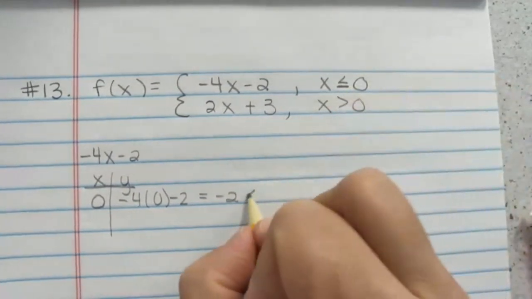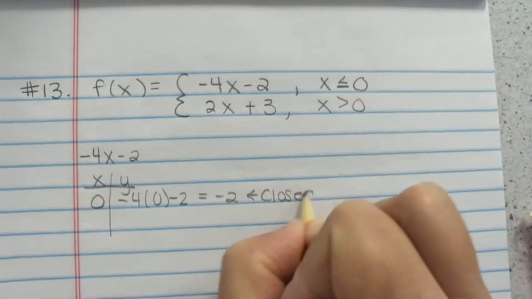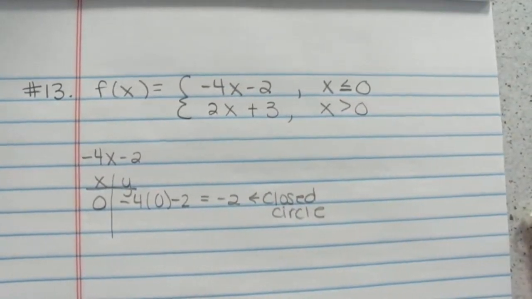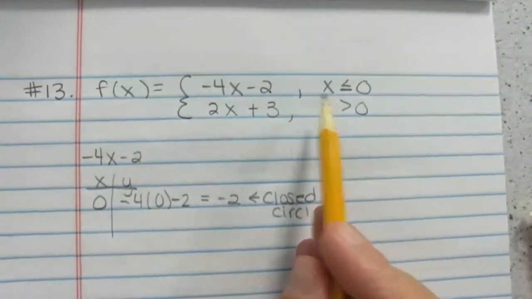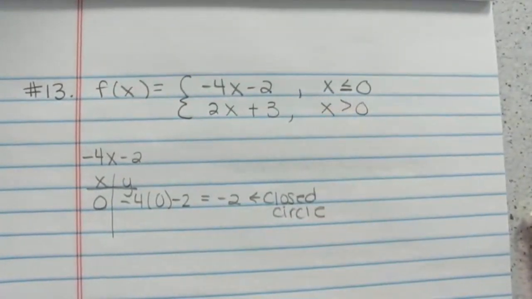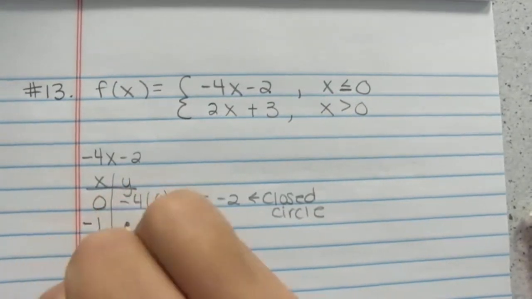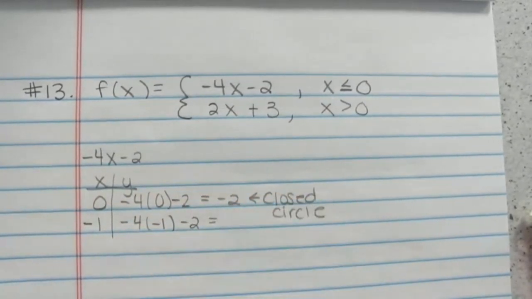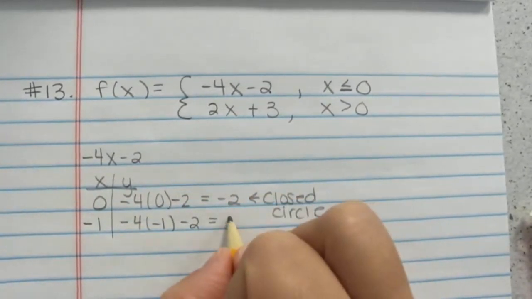It says or equals, so I know that's going to be a closed circle there. Then any other point that satisfies x less than or equal to 0, so -1. -4 times -1 minus 2 gives me 4 minus 2, which is 2.